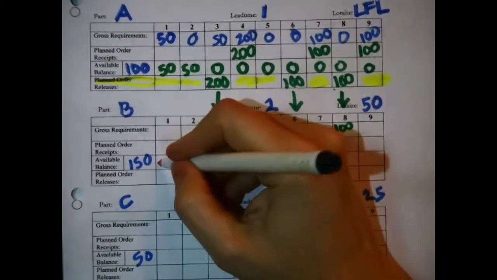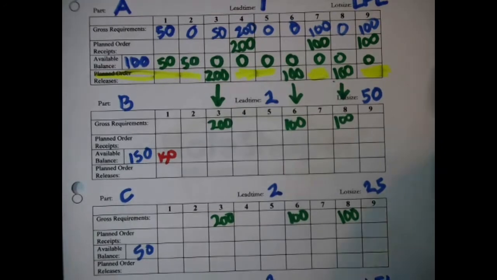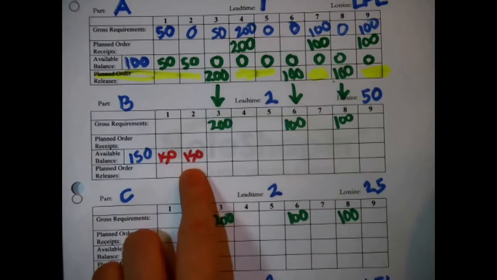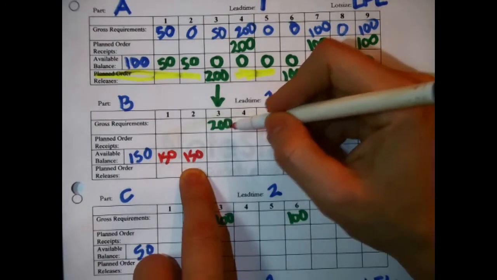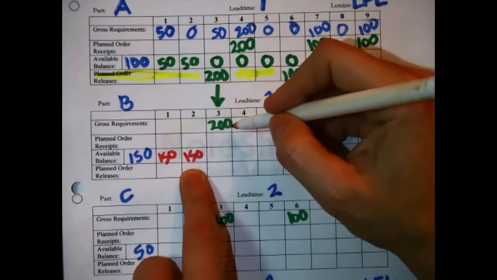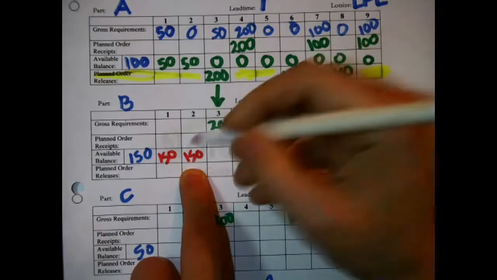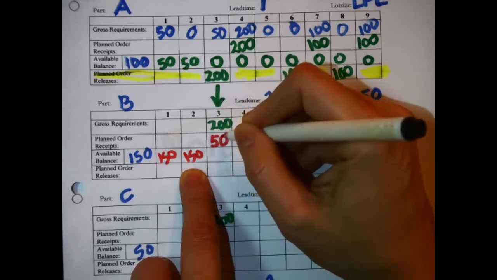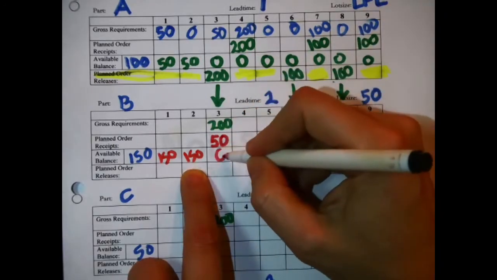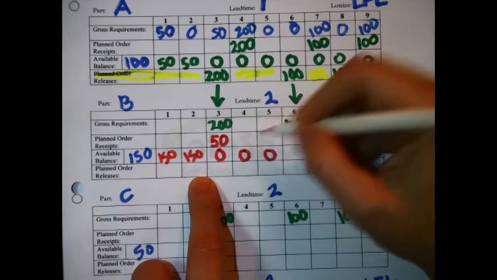Let's see. There's 150 of B in stock, and nothing's going on for the first 2 weeks for B. So we have this 150 in stock going into the third week, where we're going to need to consume 200. All right, so we're 50 short? Check the lot size. Perfect. They come in boxes of 50. So we will just plan to receive another box, that 50. Now, that does clear out inventory. Inventory is now down to 0, and then there's nothing going on for 2 weeks.